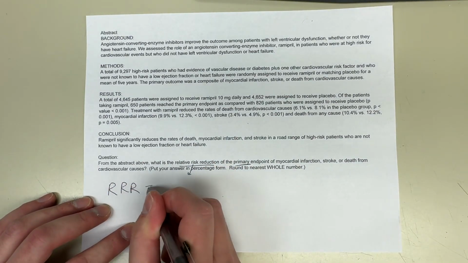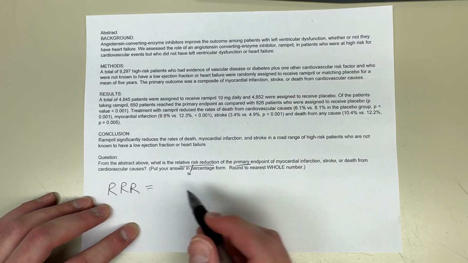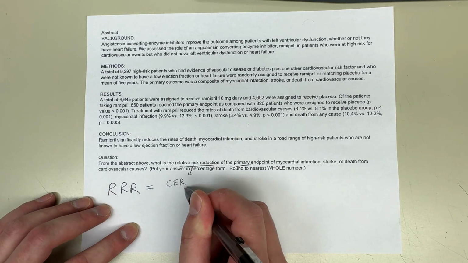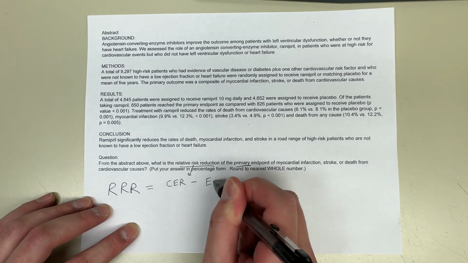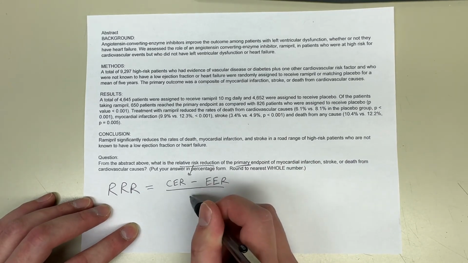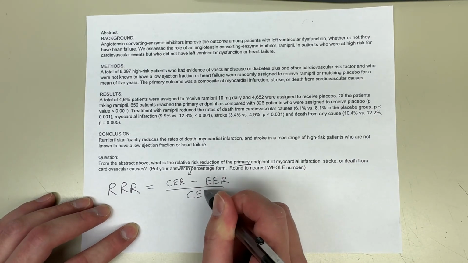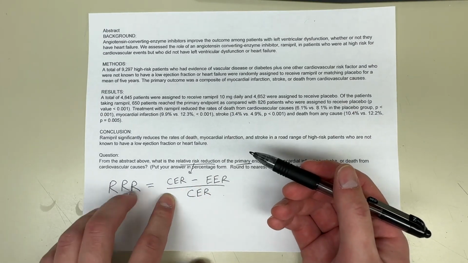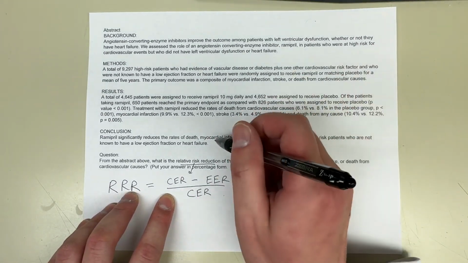So relative risk reduction, you have to memorize the formula, which is the control event rate minus the experimental event rate, all over the control event rate. And if you don't know the formula for this, I'll just write them up here.